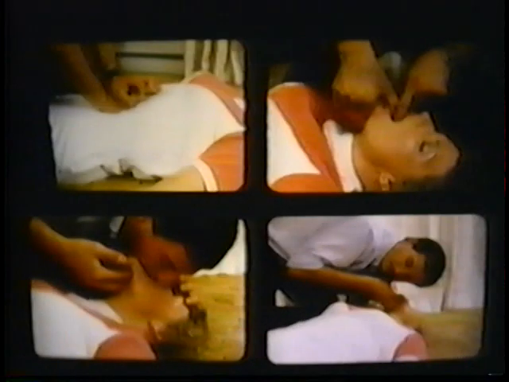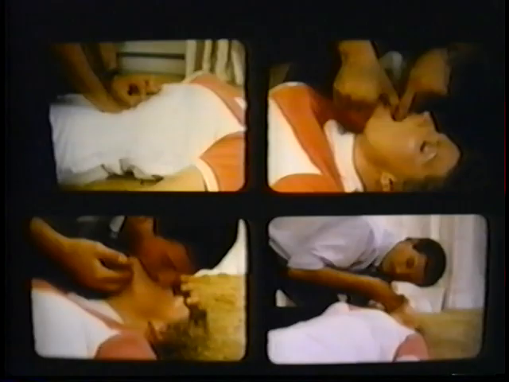If ventilations are not successful, repeat the sequence of abdominal thrust, tongue jaw lift, finger sweep, and attempted ventilations. Continue this sequence until the object is expelled and ventilations can be delivered, or the EMTs arrive and take over.